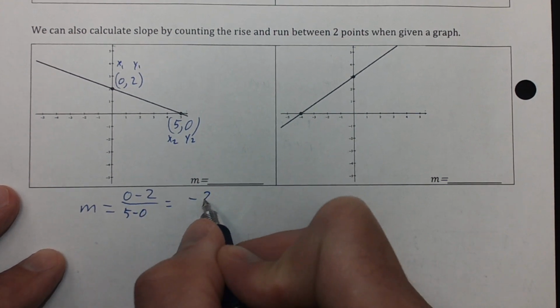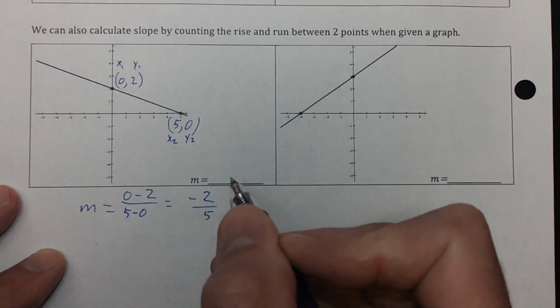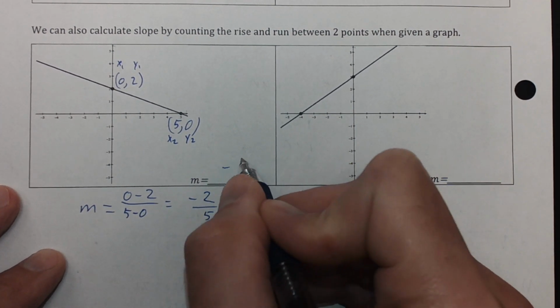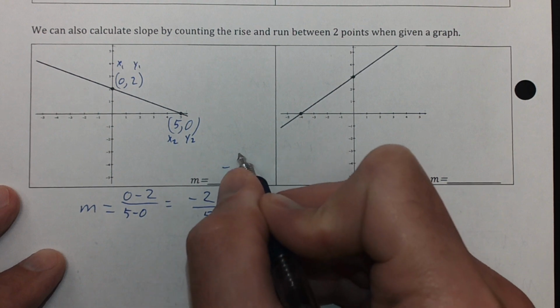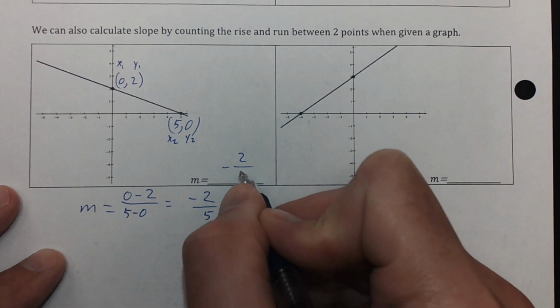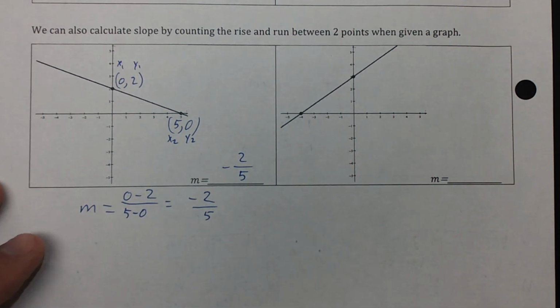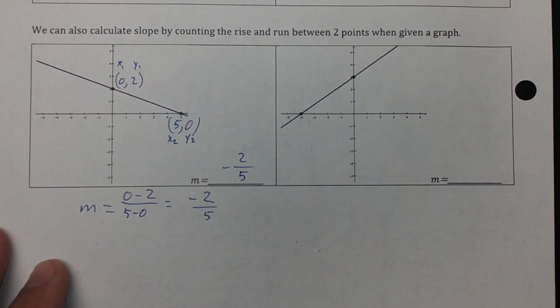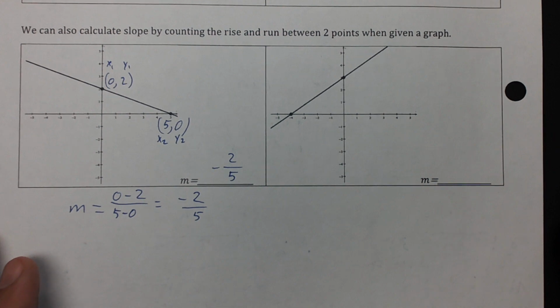So that gives you negative 2 over 5. Negative 2 over 5 is your slope, and you can write it like this, or you can usually say the negative out in front. Negative 2/5 is your slope. So that's how you calculate that slope. It's very easy, especially when you have some zeros involved. It helps the math quite a bit.